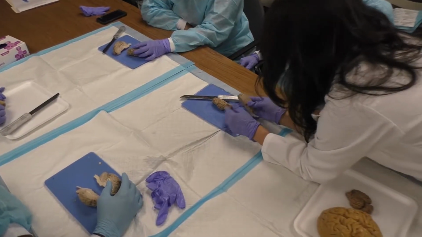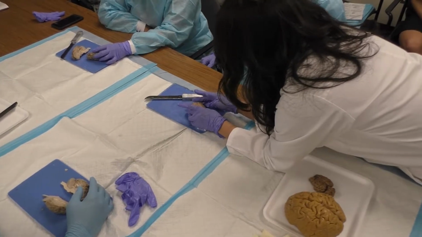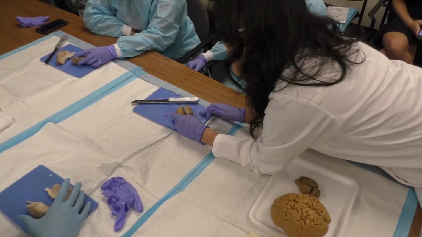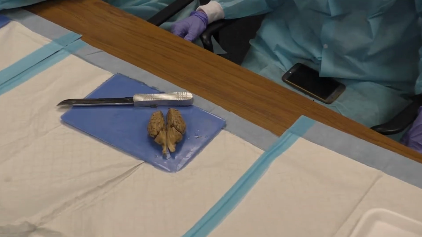Next, I want to do a little bit of dissection. First, some coronal sections, and then I want to dissect out the hippocampus as the pièce de résistance. Okay, so let's do that.